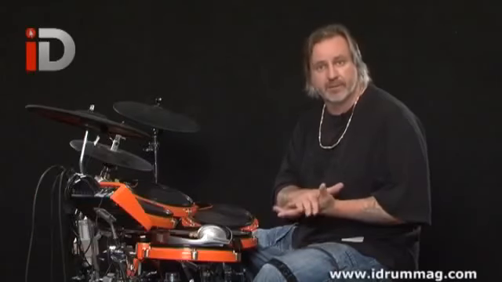So a gap of 3 will be ta, ga, ga, ga. You're just playing the ta, but in your mind you're thinking ta, ga, ga, ga. And 4, ta, ga, ga, ga. 5, as I said, ta, ga, ga, ga, ga. 6 can be either 3 and 3 or 2 2 2.